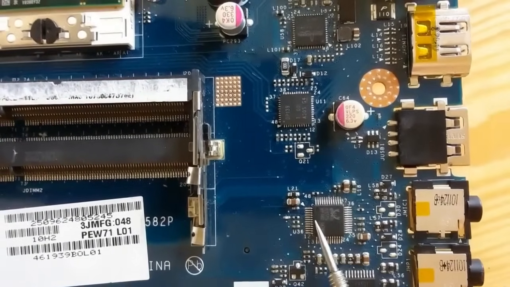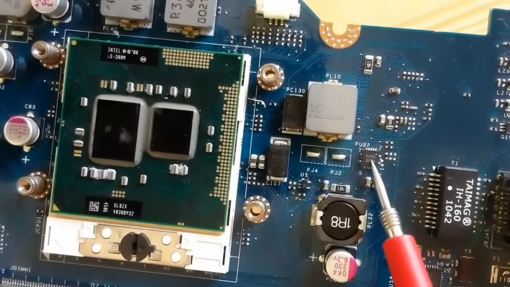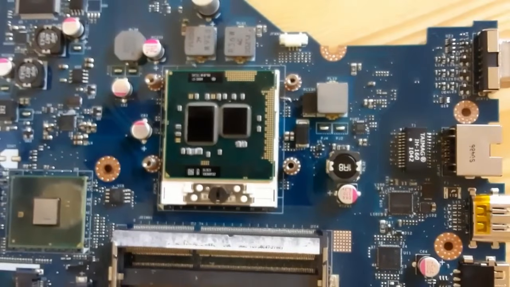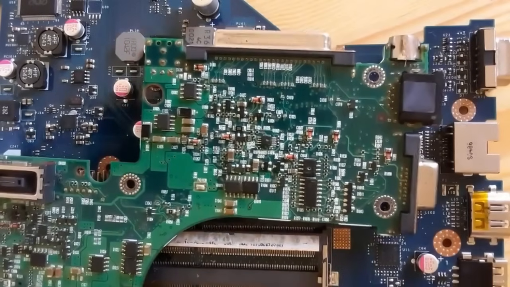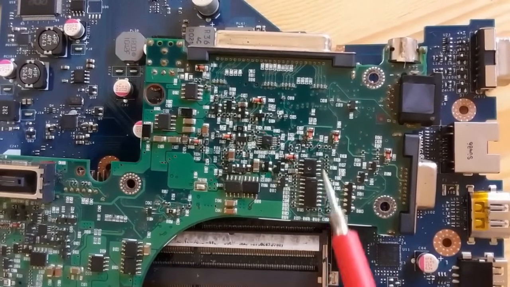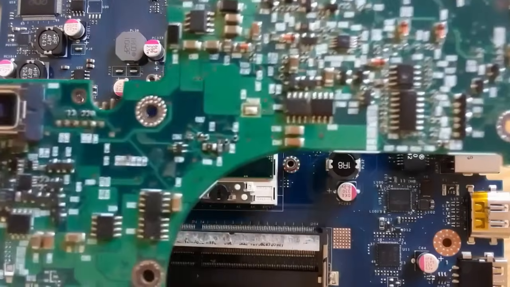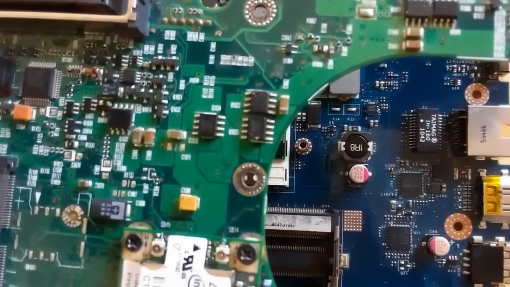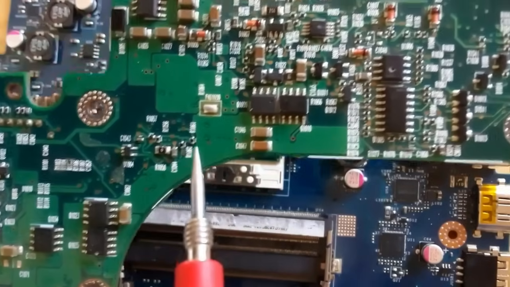If you find a blown IC, meaning the IC is damaged, or MOSFETs or any component, it means you should replace that component with a serviceable one. Now I will show you an example of a blown IC that I found when I did a visual inspection. So this is a motherboard, as you can see, where we have a blown IC.